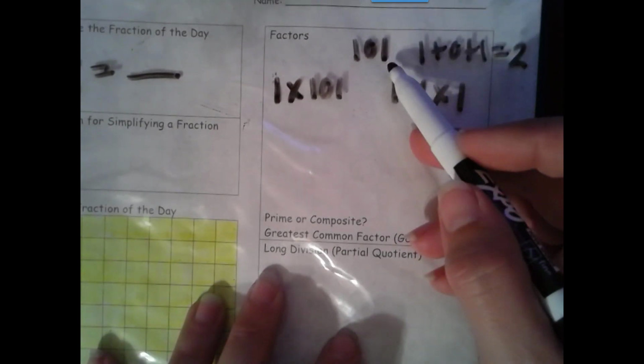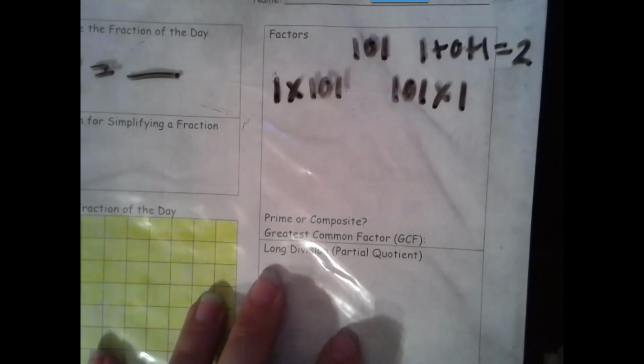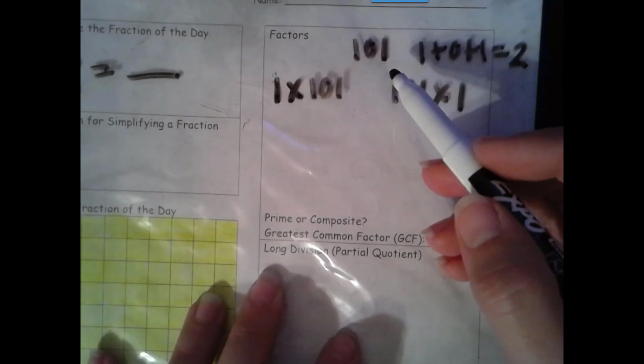The rule for 3 is that we add the digits together. 1 plus 0 plus 1 is 2. 2 is not a multiple of 3, so 3 is not a factor. We try 5. The rule for 5 is that it ends in a 0 or 5. It ends in a 1, so 5 is not a factor. We try 7. 7 times 10 is 70, 77, 84, 91, 98, 105. 101 is not in that list, so 7 is not a factor.